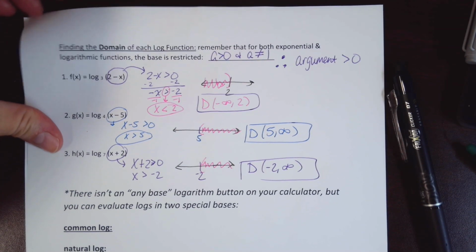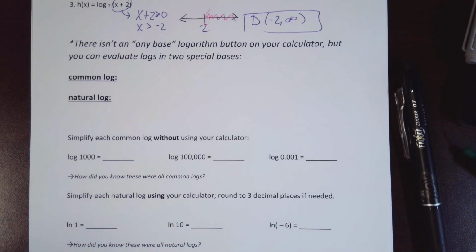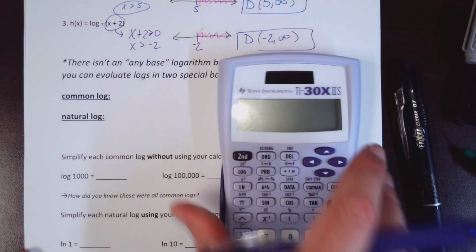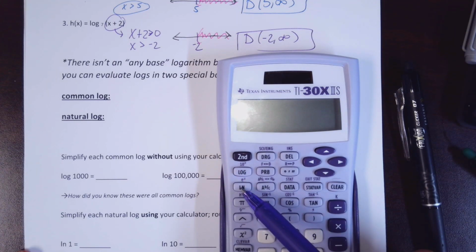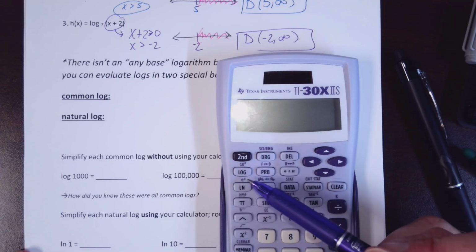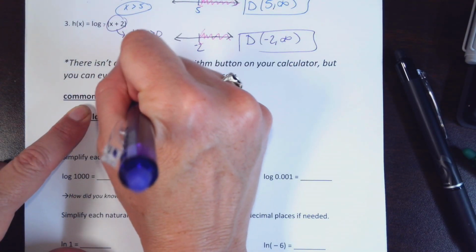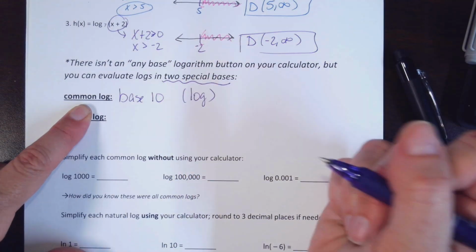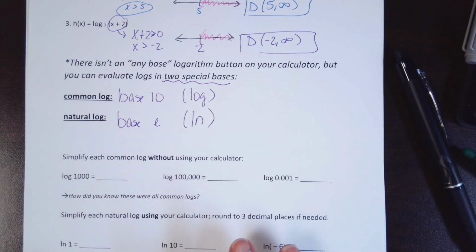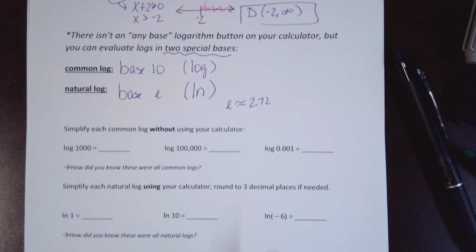All right, last thing we're going to talk about in our video today, how to use your calculator to work with logarithms. There isn't an any base button on your calculator. You have 2 special bases on your calculator right there, common log and natural log. And if you can't remember which is which, that second function up above tells you the base. Common log is base 10, natural log is base e. So your 2 special bases on your calculator, common log is base 10, and it's my LOG button. Natural log is base e, and remember e is an irrational constant, and that's my LN button. E is approximately 2.72.